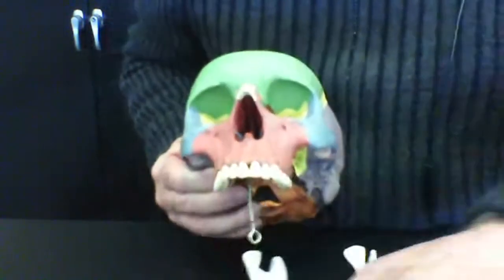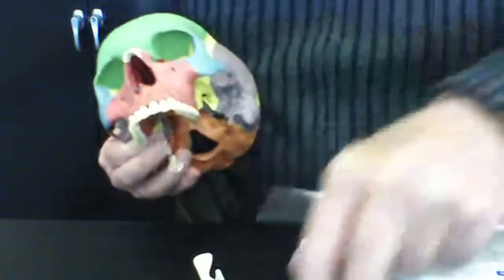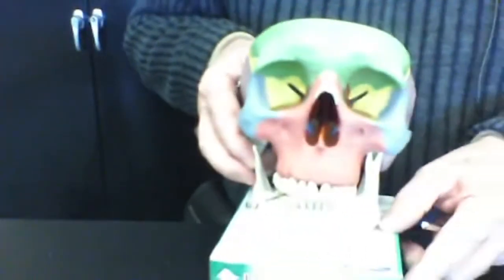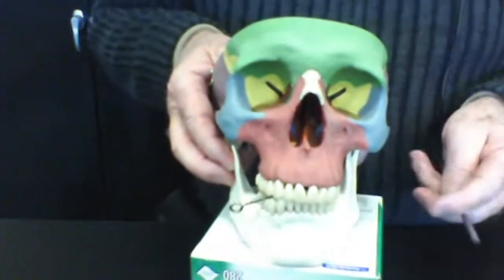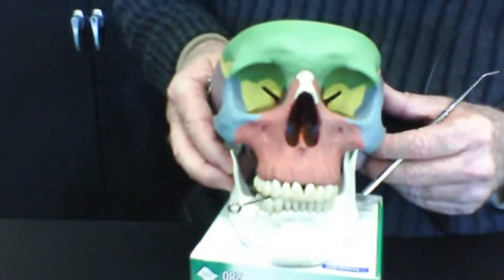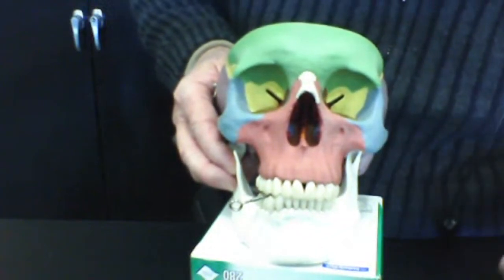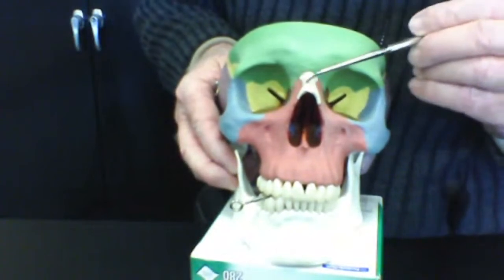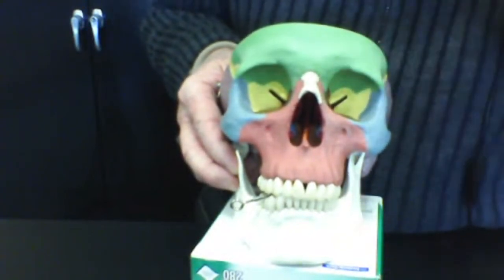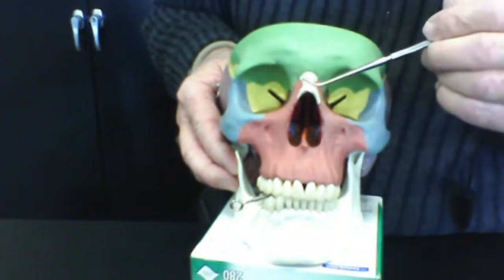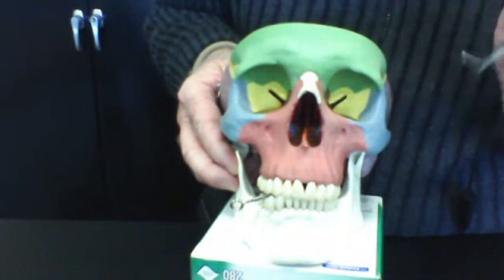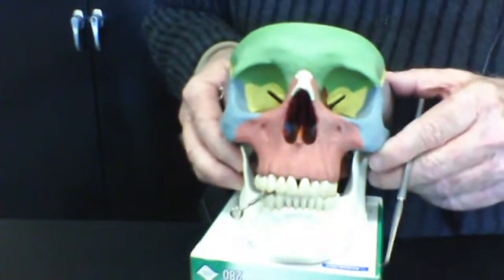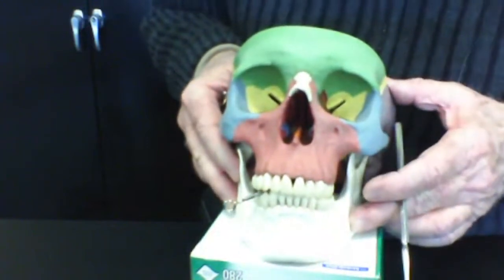We then have bones that make up your facial features. And most prominent of them are these 2 bones here, the nasal bones. If you feel the bridge of your nose, the little bump on your nose, that's where the nasal bone ends, and the rest of your nose is not bone, it's made up of cartilage.